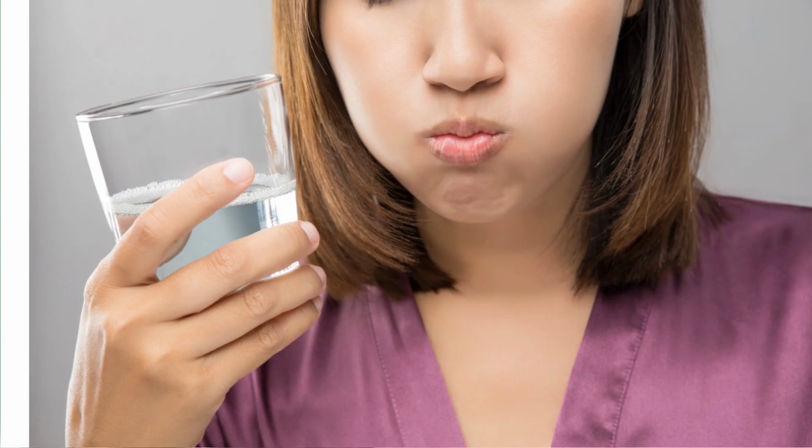Then swish it around your mouth for 30 seconds minimum, so that it goes into all your interdental areas, and it will kill whatever microbes are there and you will feel fresh. Don't eat anything for 30 minutes after doing the lukewarm salt water gargle. That will be beneficial for you.